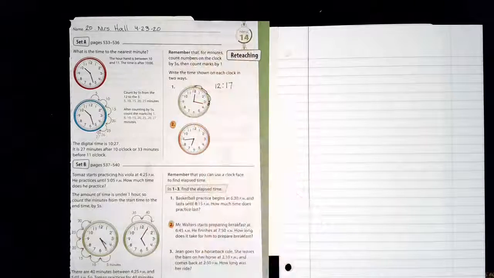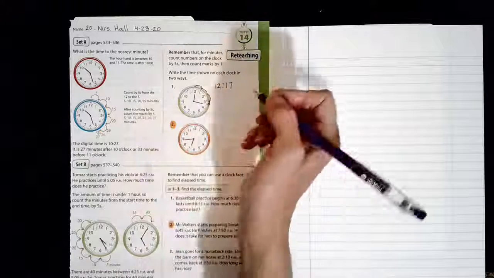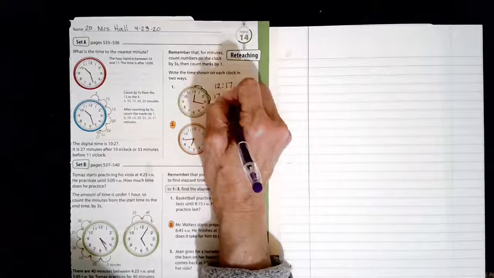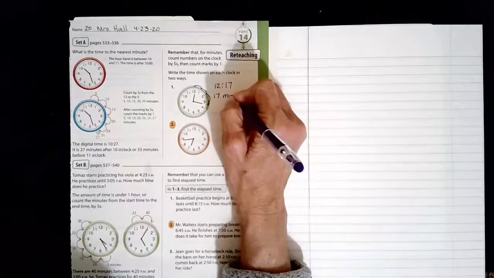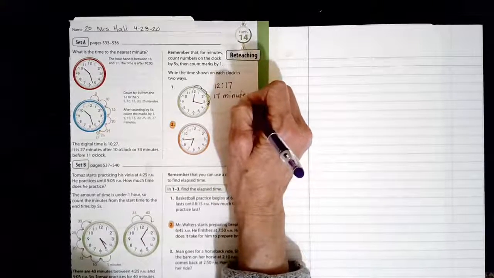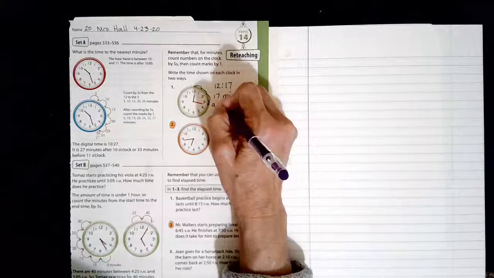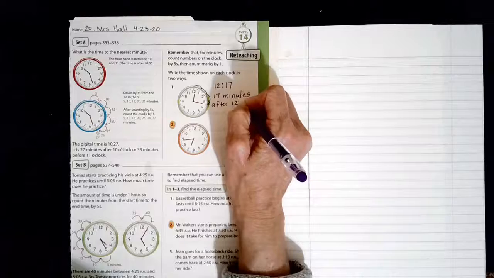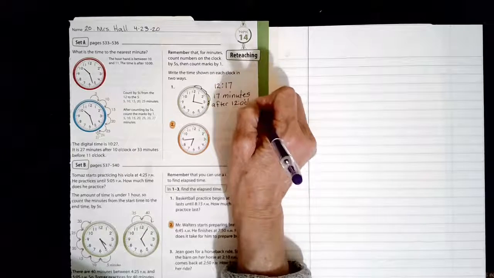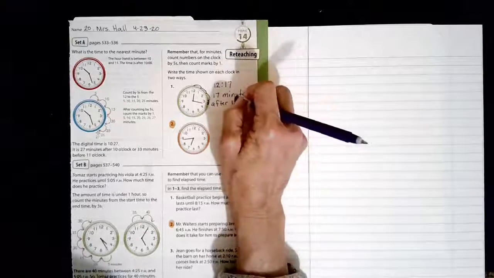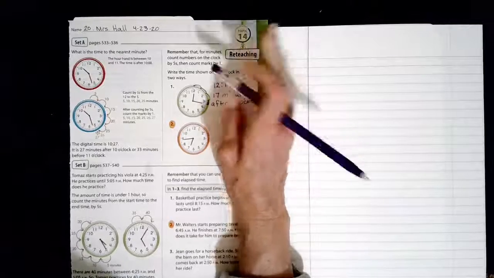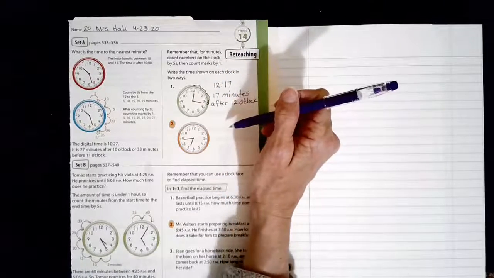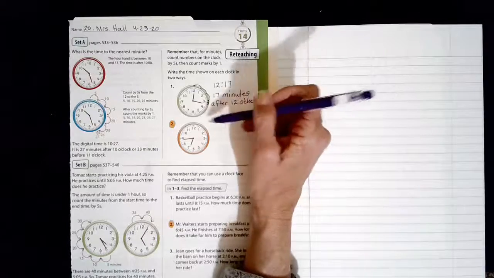We could write it as we just saw with the digital time 12:17, or we could say it is 17 minutes after 12 o'clock. So remember, you're writing it in 2 ways. You'll be answering number 2 for homework tonight.